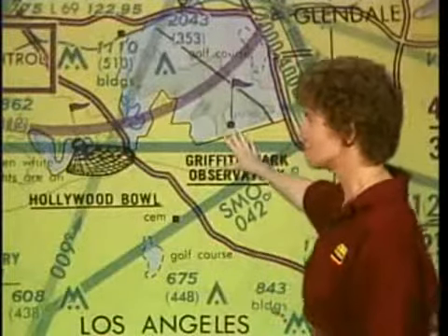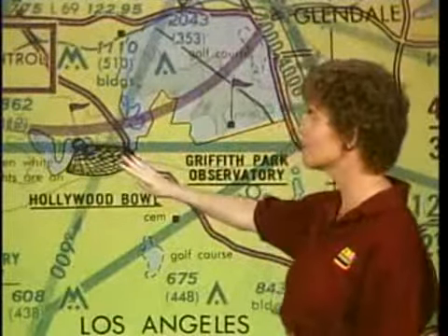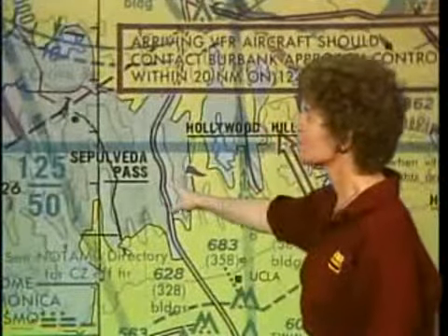And if you look a little bit to the west of the Griffith Park Observatory, you'll see the visual checkpoint flag for the Hollywood Bowl. And to the west of there, we've got one for the Hollywood Hills and another one for the Sepulveda Pass. Ways to locate your position used by both pilots and controllers.